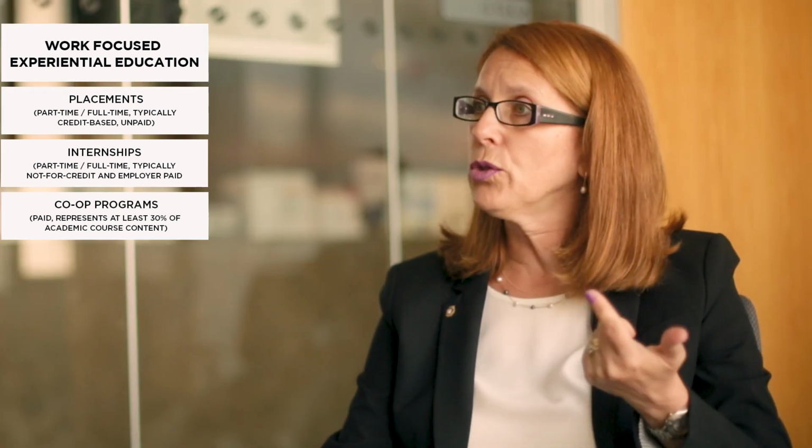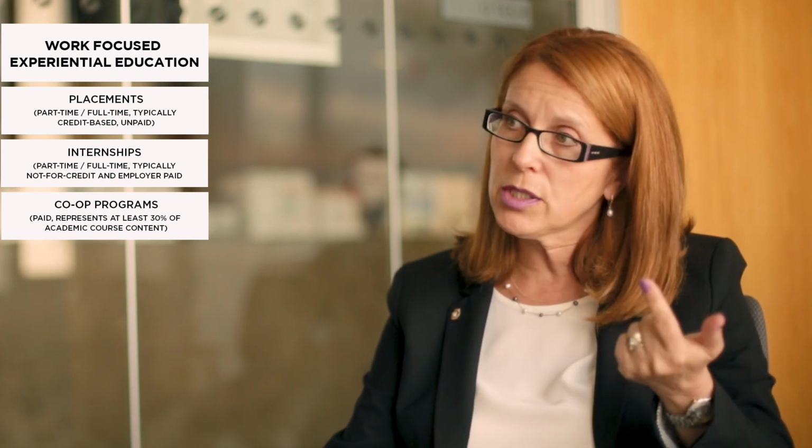And the last one is the cooperative education program, and this one is more rigid in the sense that it has to be paid. The amount of the work has to represent a minimum of 30% of the academic portion.